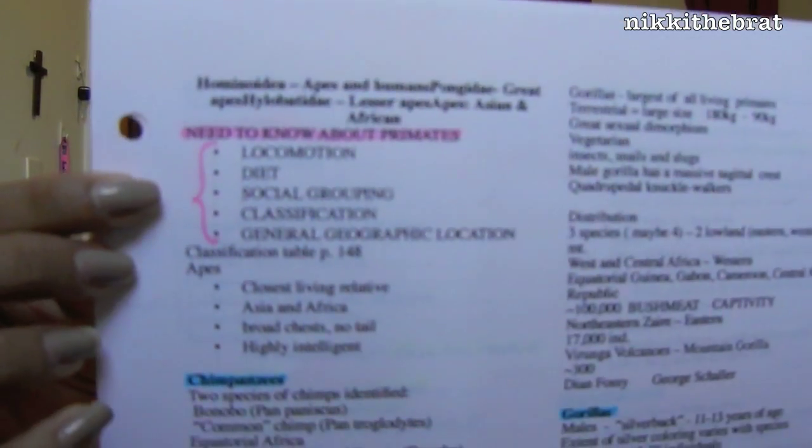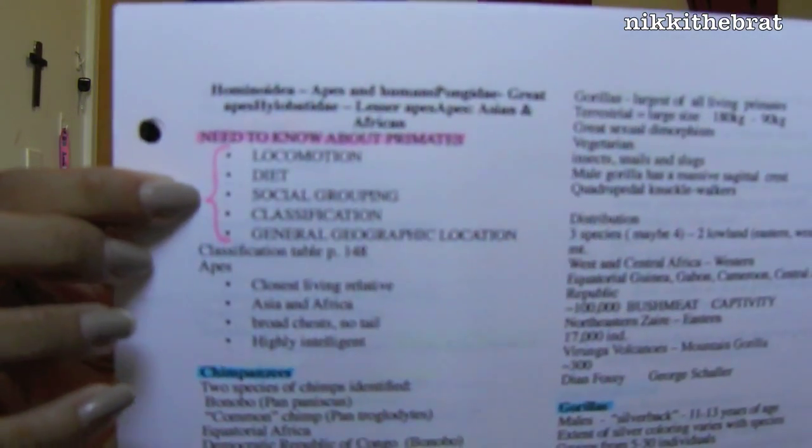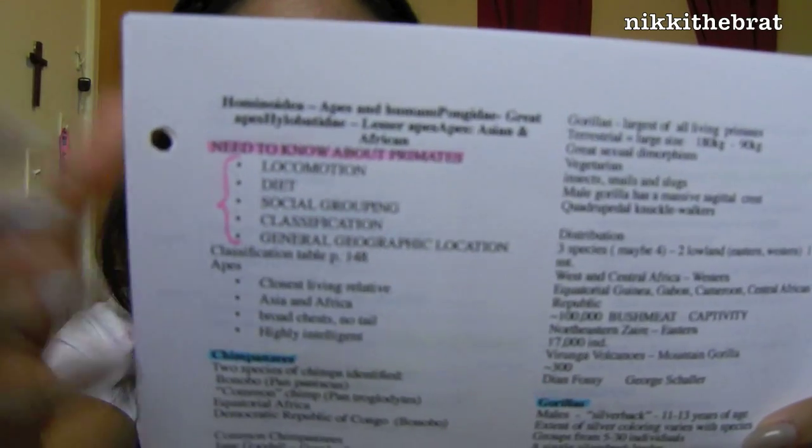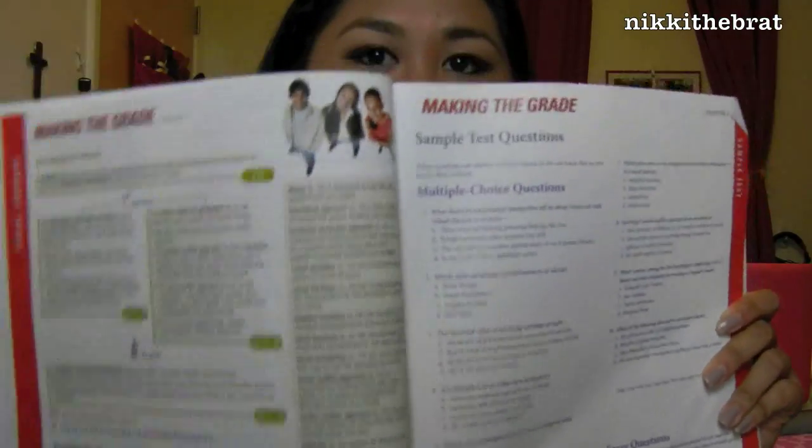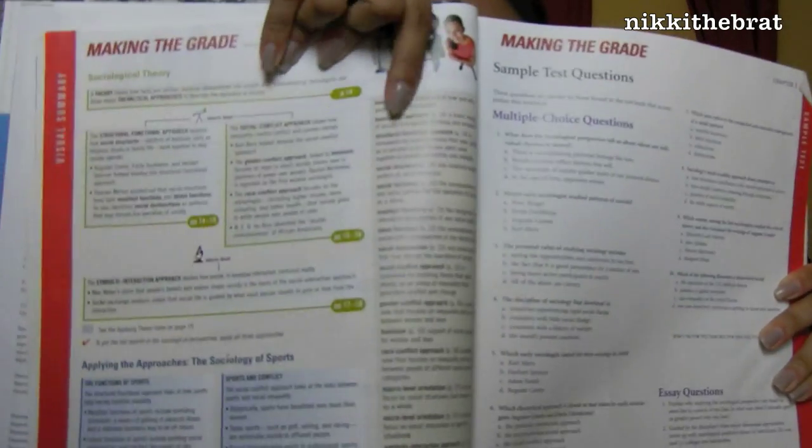A little need-to-know list at the top, just so I can reference, do I know all of these things for this one species? And that's just an example. The classes that are entry classes, like 100 level classes, have a textbook, and towards the end it has things such as little practice and some essay questions, and as you can see here, a lot of key terms down here. So it's really good, at the end of each chapter, to go through the questions and see if you're on the right track. Try to guess the answers and then check later to see if you were correct.